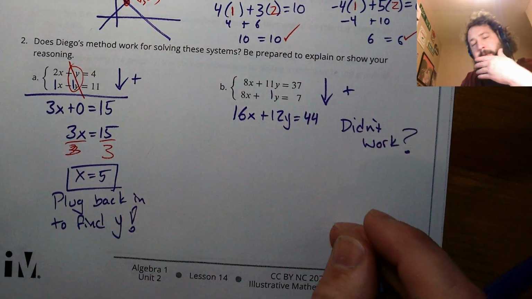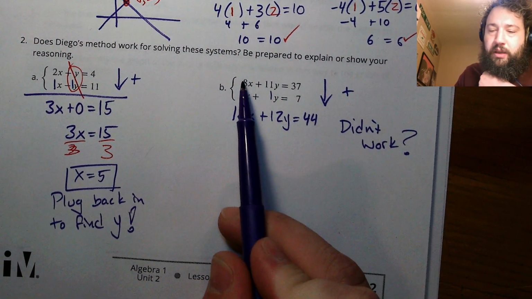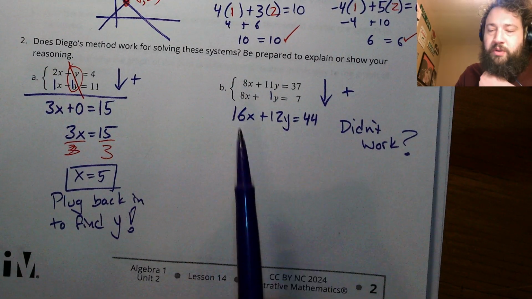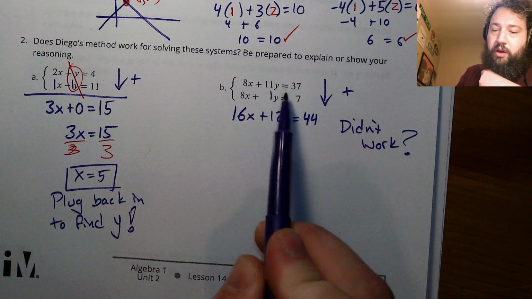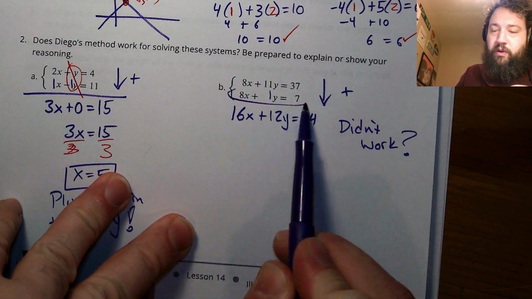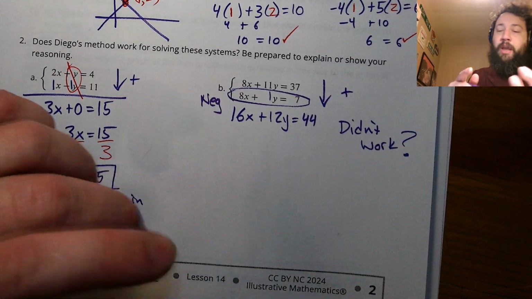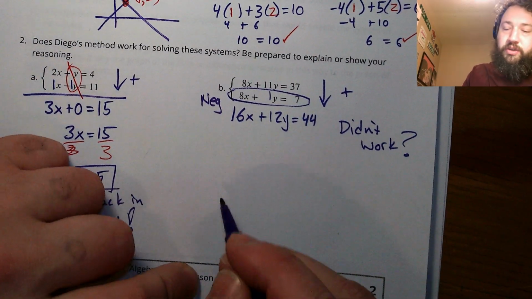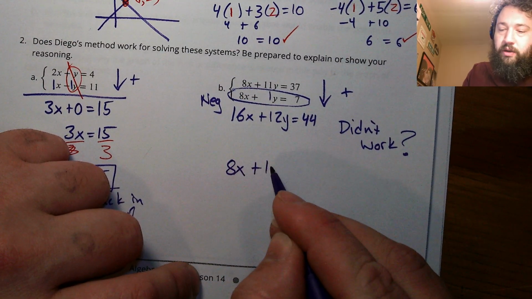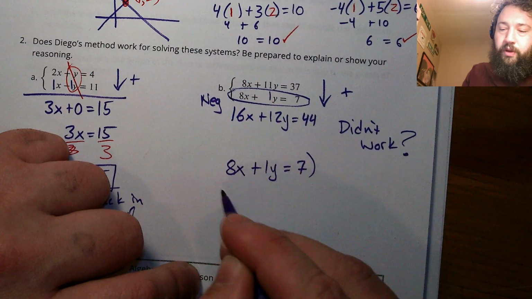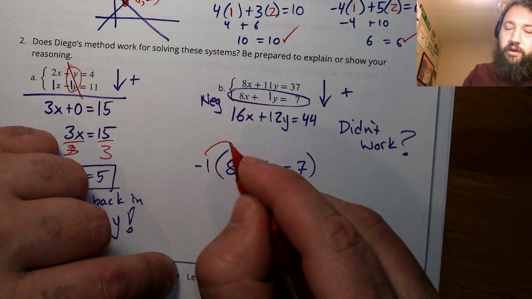What could we do to fix this? One of the things we could do to fix this is I noticed that these guys would eliminate if this bottom one was negative. So if I could actually take this bottom equation, I would want to convert it so that it's a negative version of itself. And I can do that by basically distributing a negative 1. So I'm going to take an 8x, 1y equals 7, and I'm actually going to distribute a negative 1 to every term.